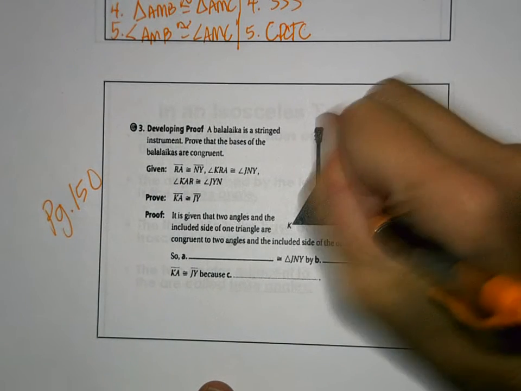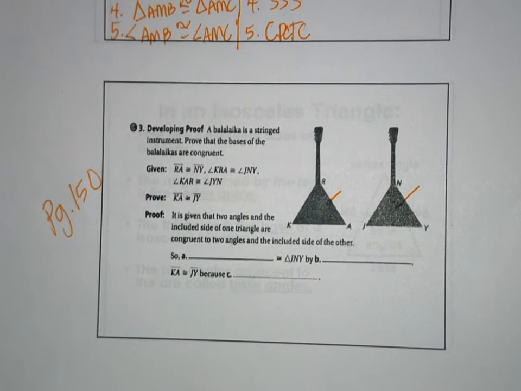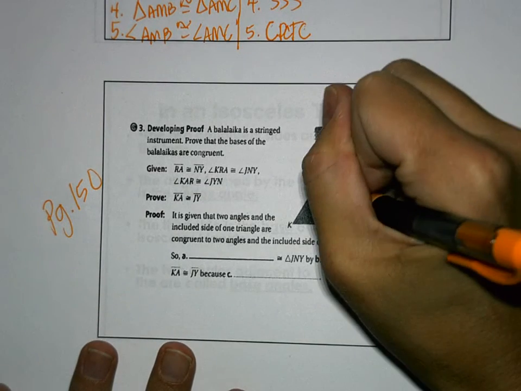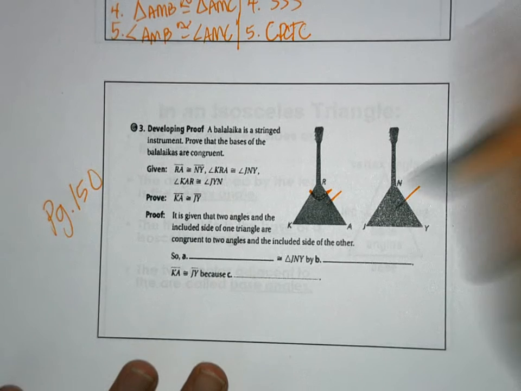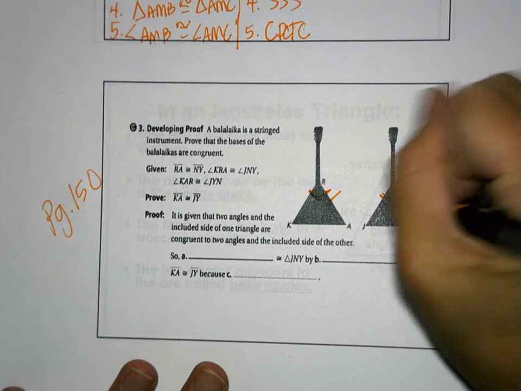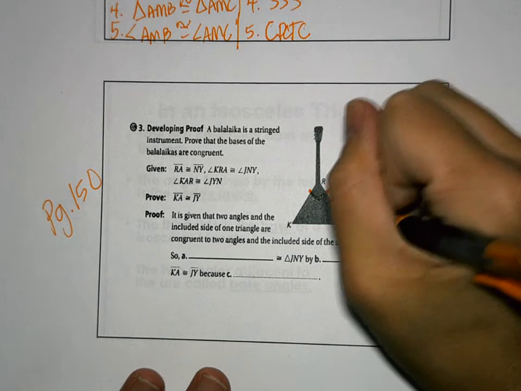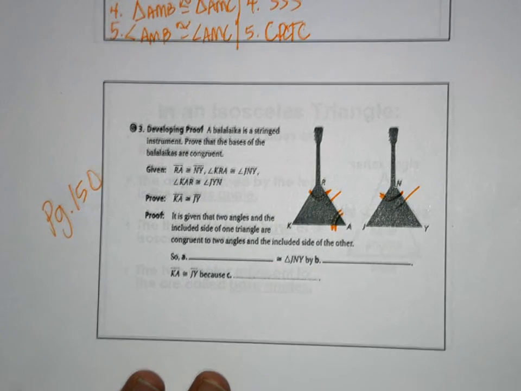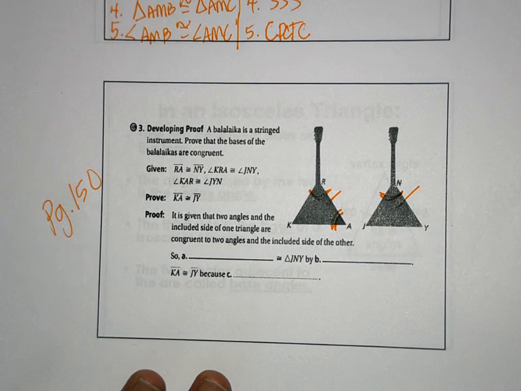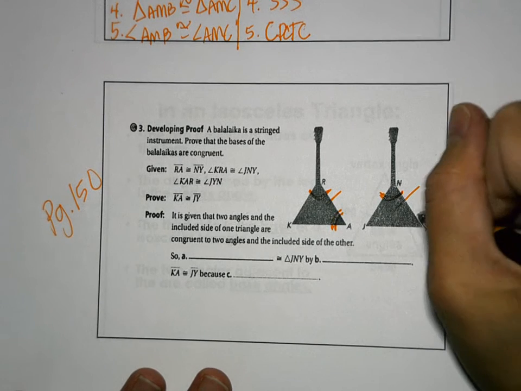So I'm just doing a single marking on that side. Then it says angle KRA. So K to R to A is here at the top. And that means we have J and Y over here at the top. Those are congruent. And then it says KAR. So that's down here. I'm going to do 2 angle markings. And JYN, 2 markings here.